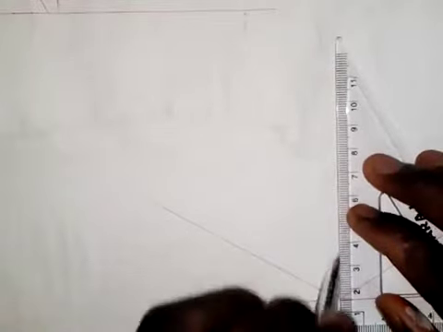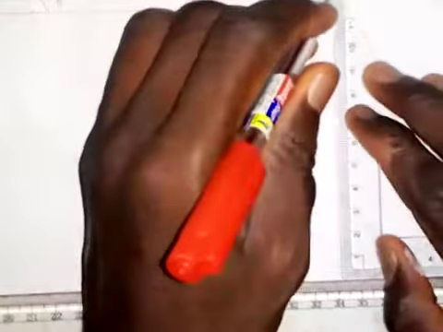Then I will draw a vertical line like this. So here I will draw a vertical line.